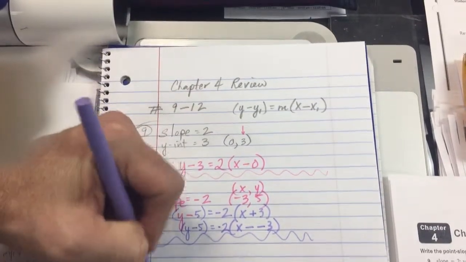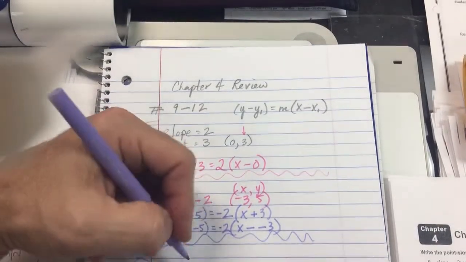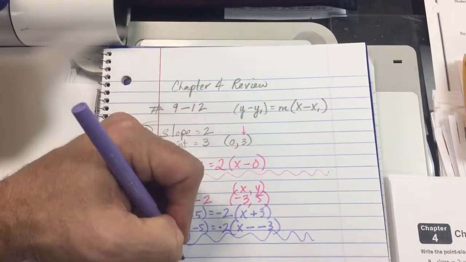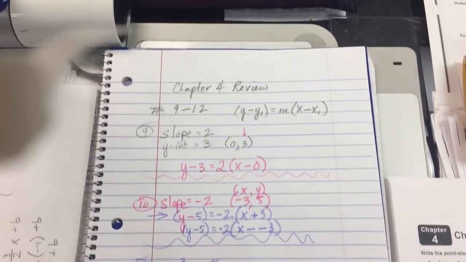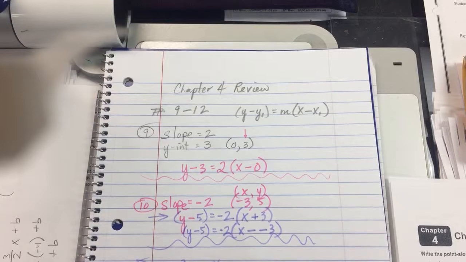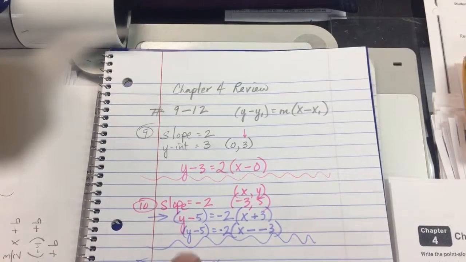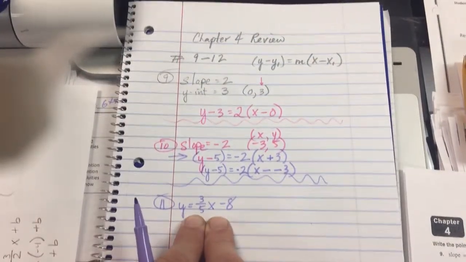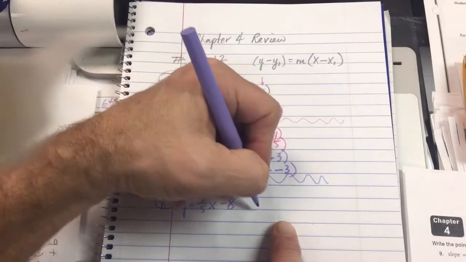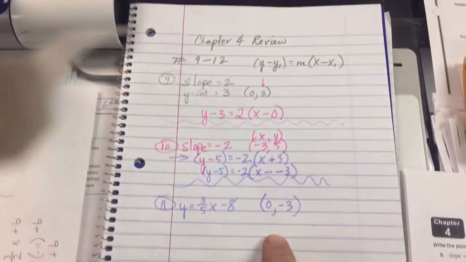Number 11 talks about parallel and perpendicular. So this is interesting here. y equals 3/5 x minus 8. They give us this equation in slope-intercept form. They want us to write the equation of the line in point-slope form that's parallel to this line. Oh, shoot, sorry. It's parallel to this line and passes through the point (0, -3).